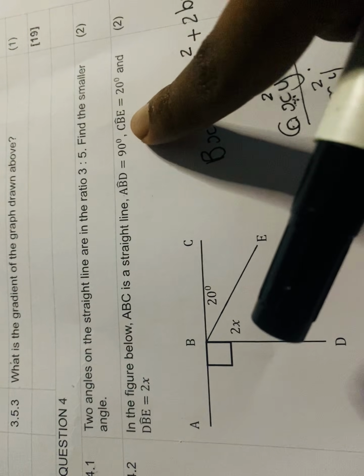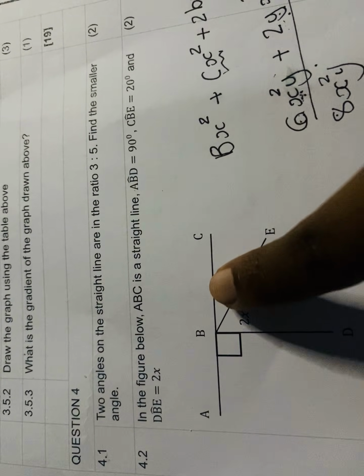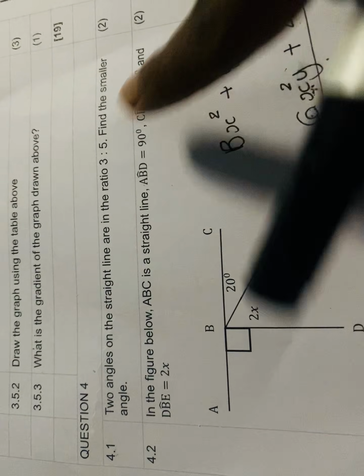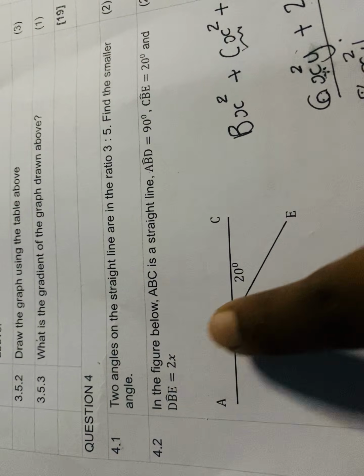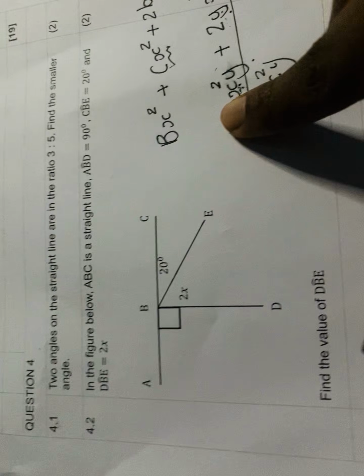which is 20 degrees, so we're gonna copy that. So angle B would be this angle, this and that, but then you have to be very specific. And also another angle B, which is 2x. So now this is what they gave us.